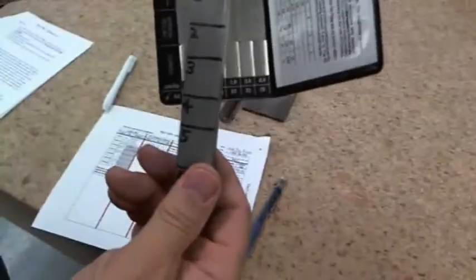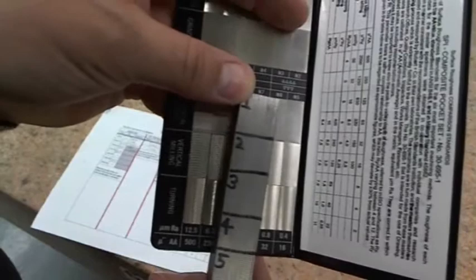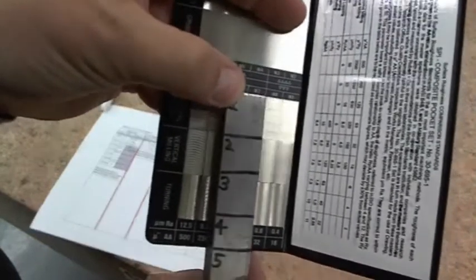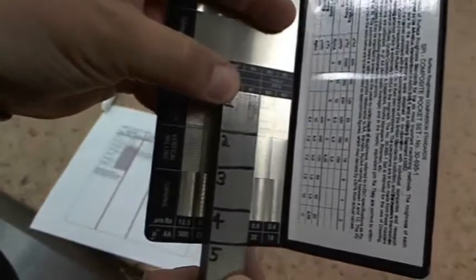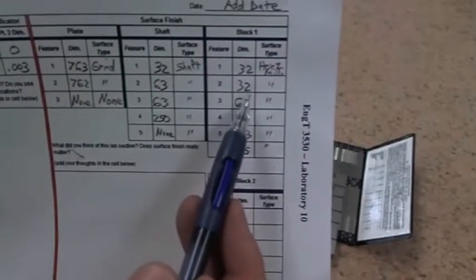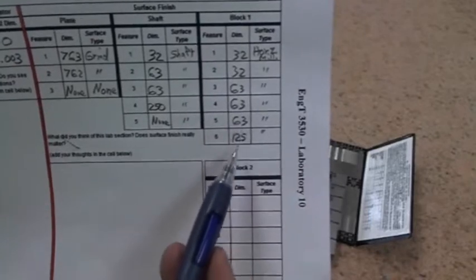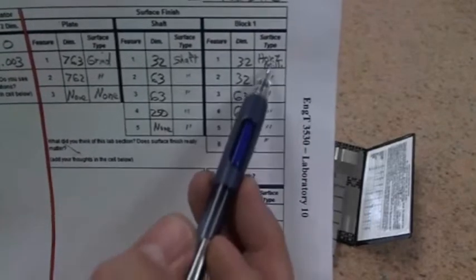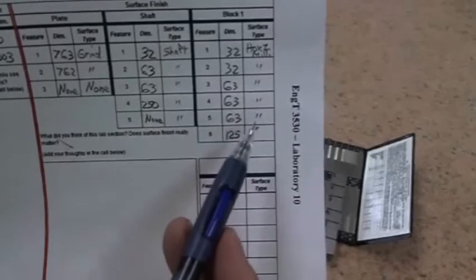And then number 1 turned out to be roughly 32. You see it with the light reflection? Now go in, please, and add your dimensions. 32, 32, 63, 63, and 63, and 125. Horizontal mill, you can abbreviate that.